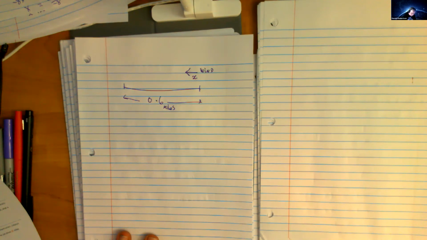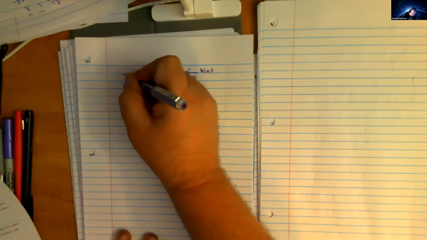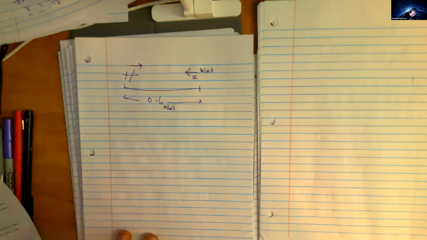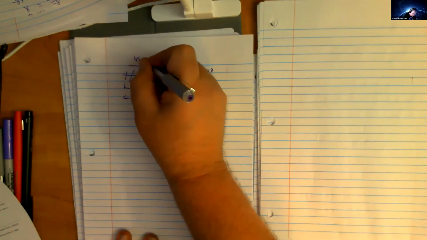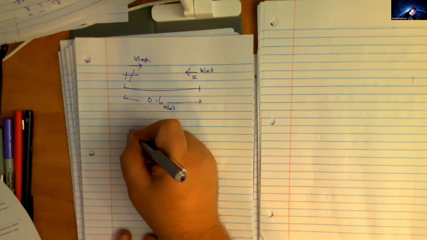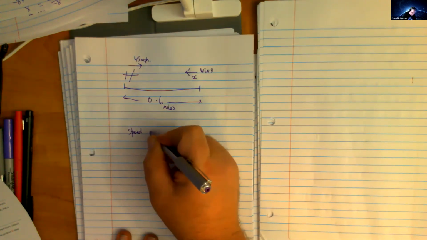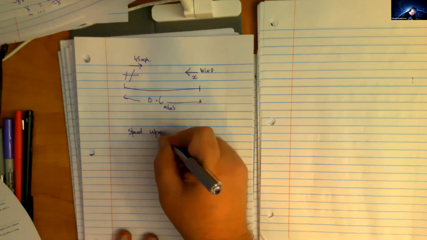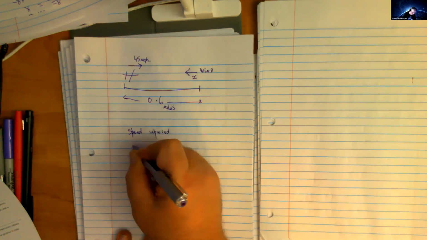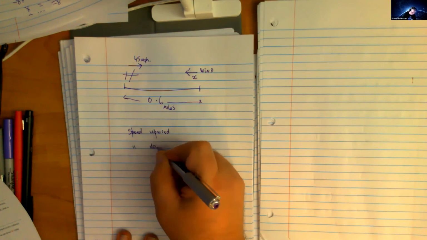And what do we know? Well, here's my, well, it's not an aircraft, but I can't draw helicopters. So there it is. That's my little guy. And if the wind isn't blowing, that's 45 miles per hour. So let's find the speed of the helicopter when you're going upwind, and the speed of the helicopter when you're going downwind.